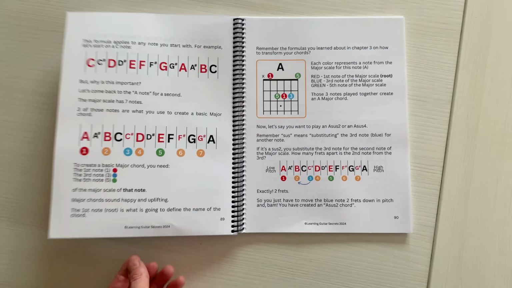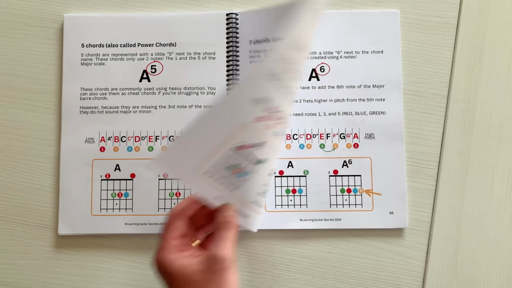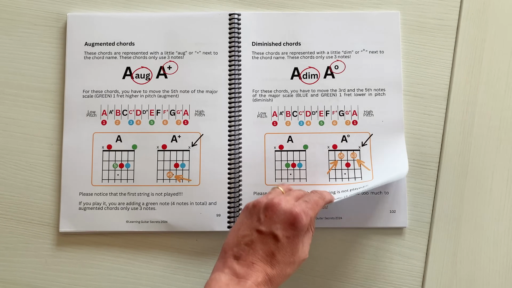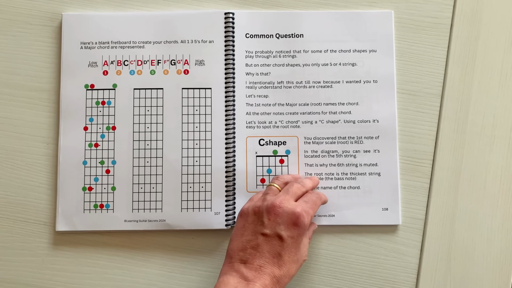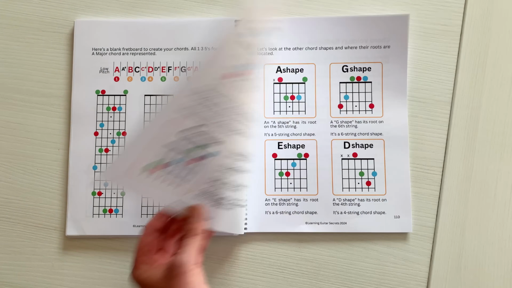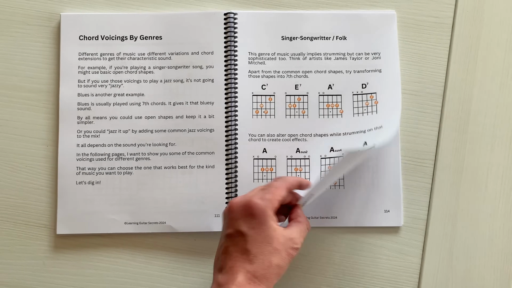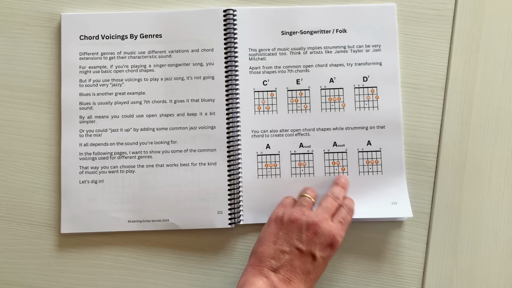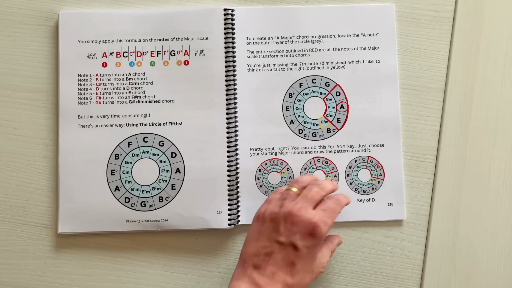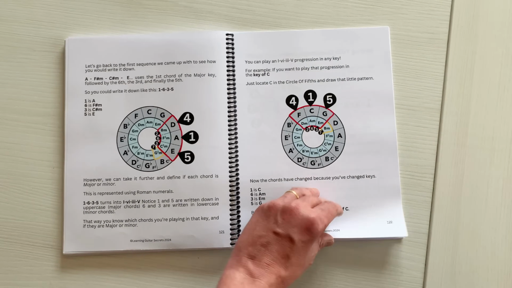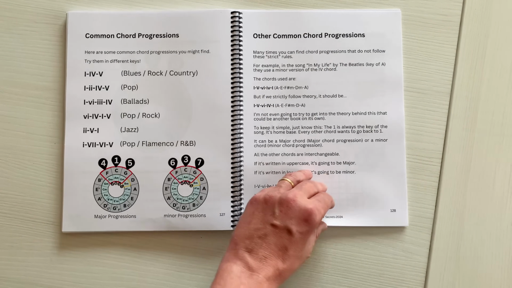We talk about all the other chords, like how to create major chords, minor chords, sus chords, 5 chords, 7 chord, major 7, 6, augmented, diminished, all chords, all theory explained in detail with colors, no complex theory jargon. We also talk about chord voicings by genres, like what different types of music use, what chords do they use to play that kind of music, right? We talk about chord progression theory, the circle of fifths, minor chord progressions, how to create your own chord progressions.